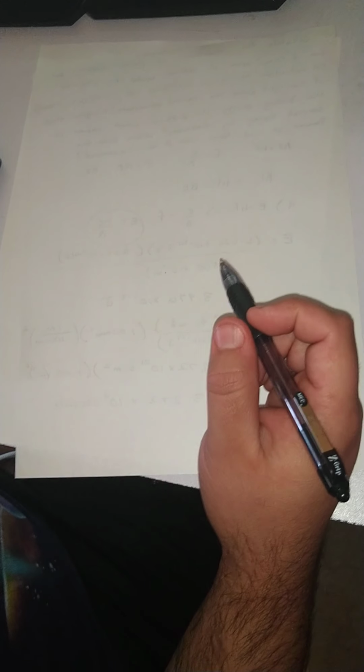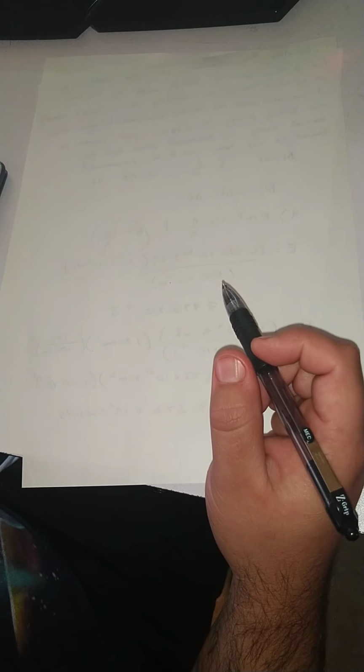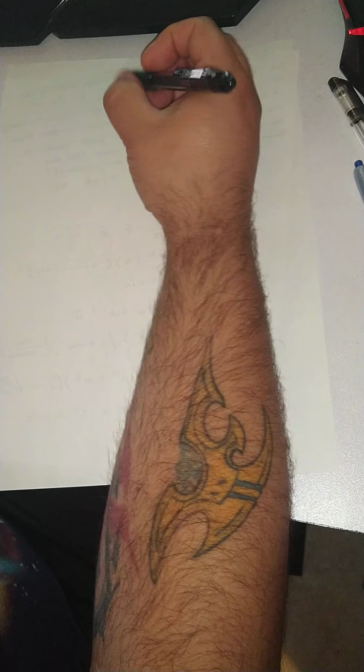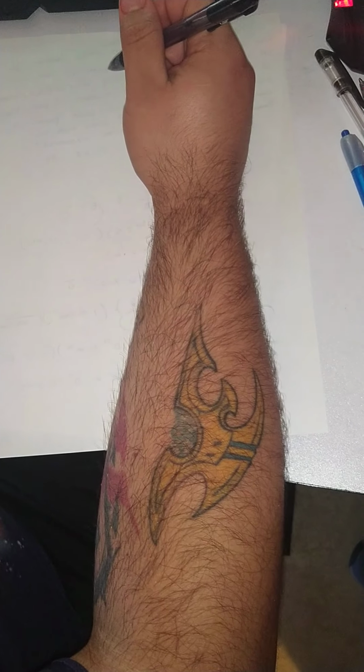Okay, so for part B, it was asking that given that the binding energy is 2.28 eV, what is the power carried away by the electrons?